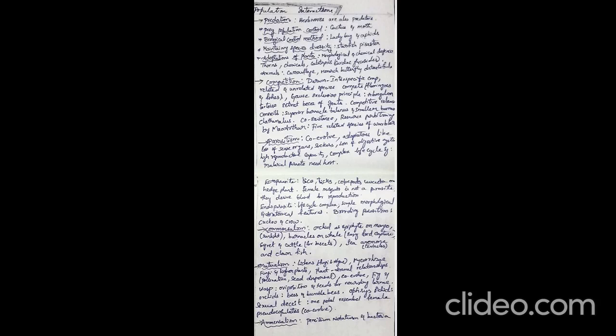When it comes to these different interactions, as I have told you: predation, competition, parasitism, commensalism, mutualism and amensalism. 6 different interactions happen between different types of populations. Population interactions I have given you.